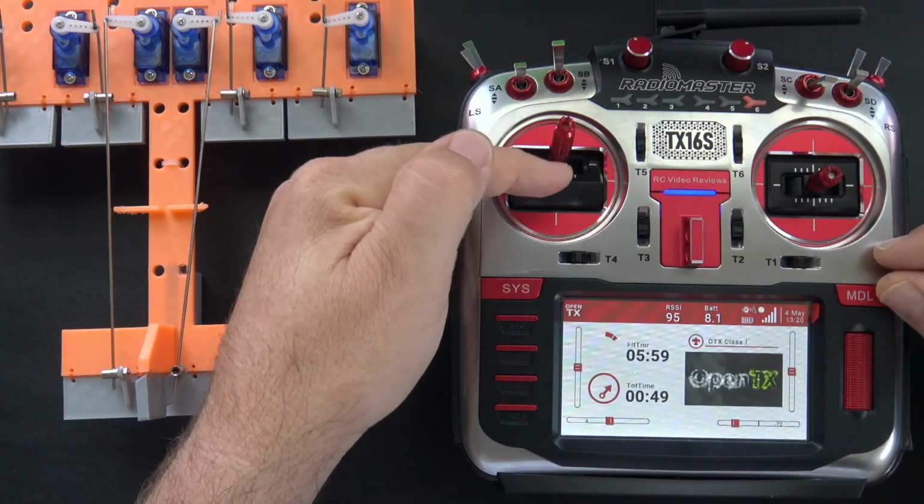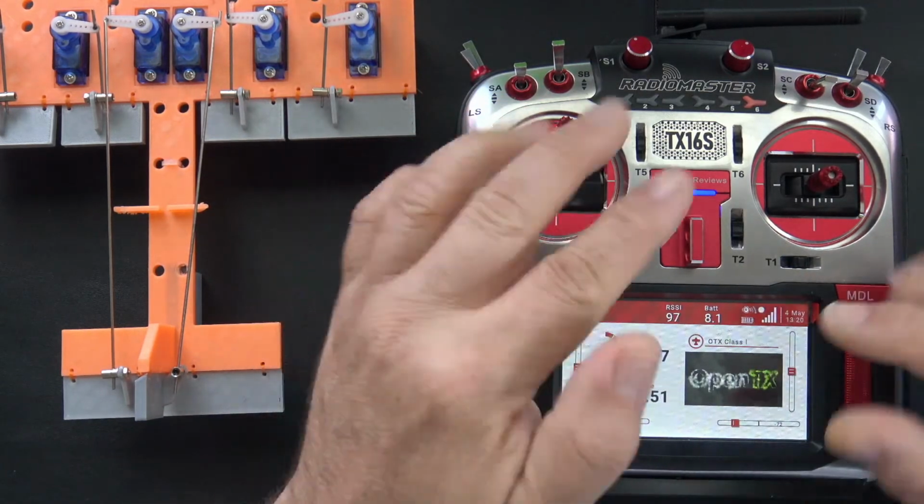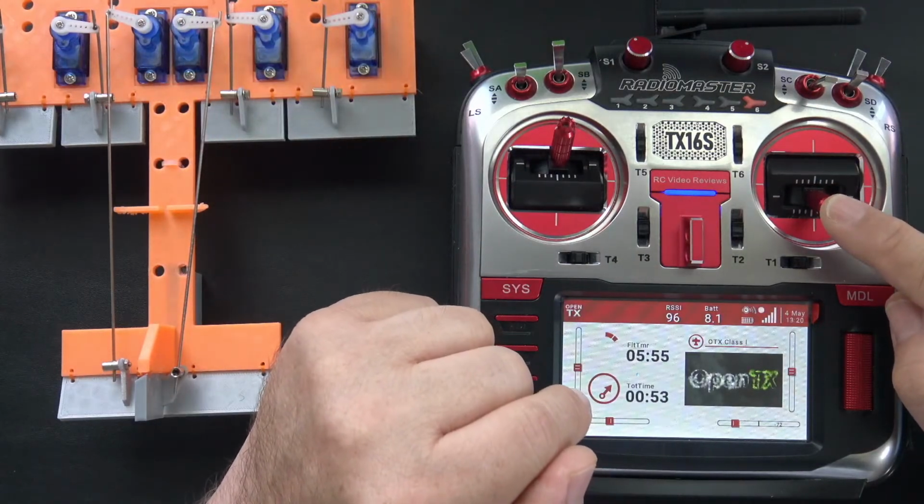The spring is removed, and the tension device is set so that it doesn't pull it back to center. Okay, so this is throttle, right? When I move that up and down, that's my throttle. On my right-hand side, I have elevator, right?